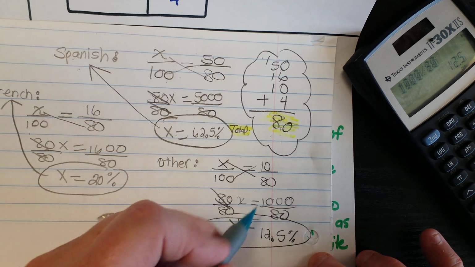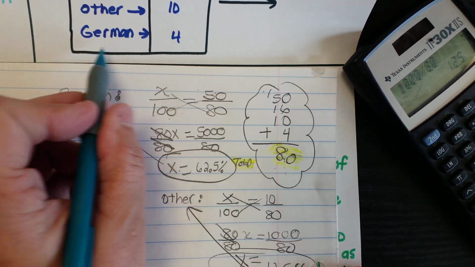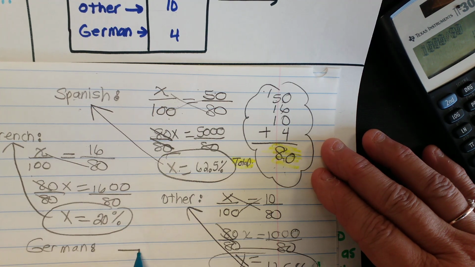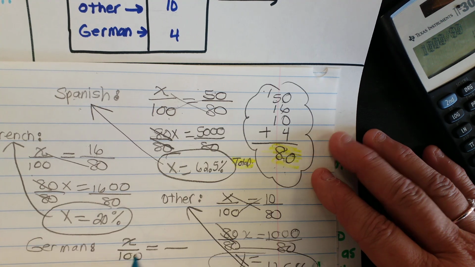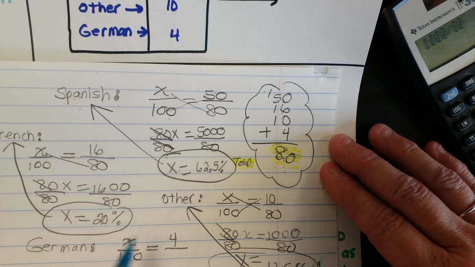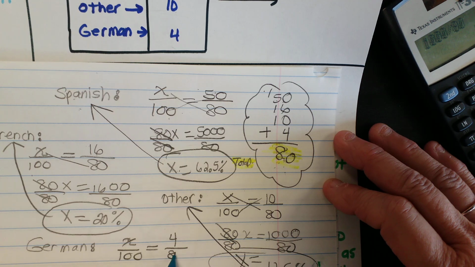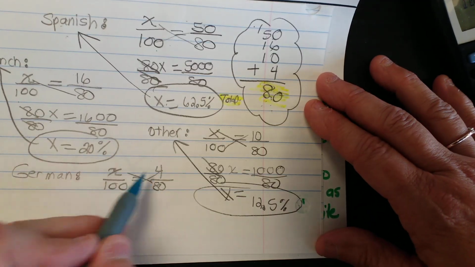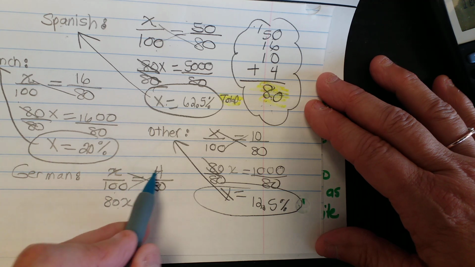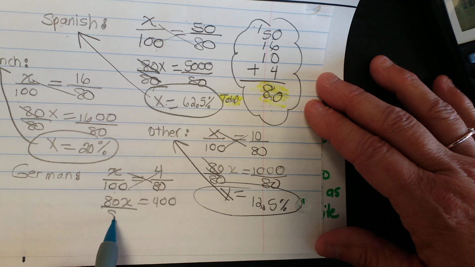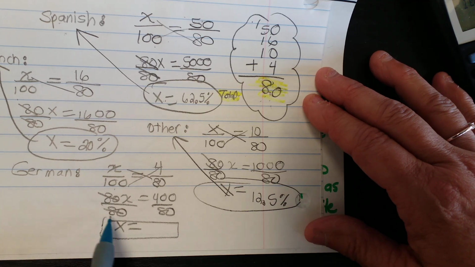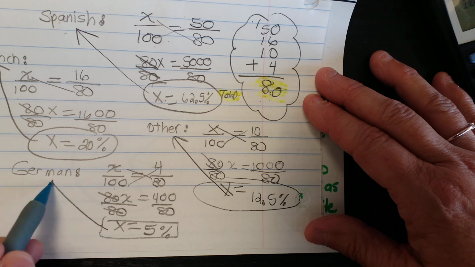All right, the only other one we have to deal with is this language of German. I think that's right here. So to do German, who takes German, right? To do German, we're going to do percent over 100. We don't know the percentage, so that's our x. And it's only 4 students out of this display that are taking German out of a total of 80 students. So we've got the proportion one last time. We're going to cross multiply. 80 times x is 80x. 100 times 4 is 400. We're going to divide both sides by 80. 80s are going to cancel. And my percentage for the German goers is, I think, just a tiny little 5%.